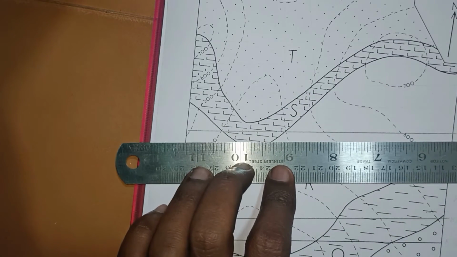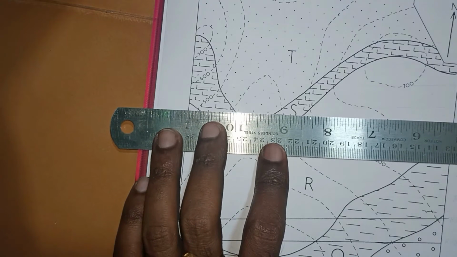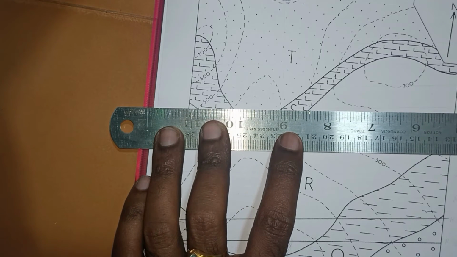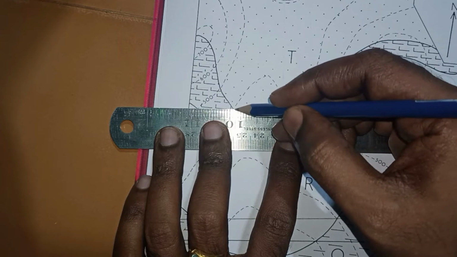This point and this point, which intersect here also.